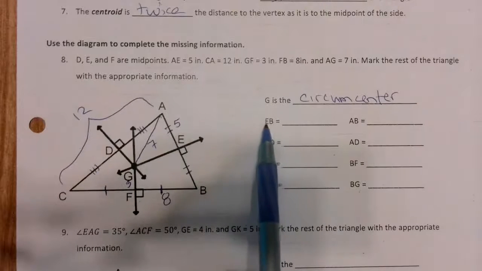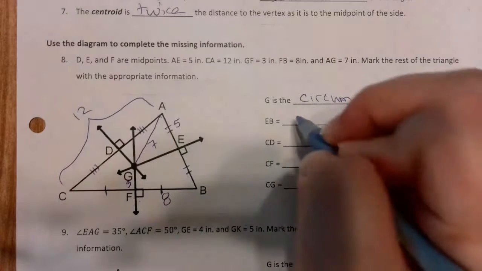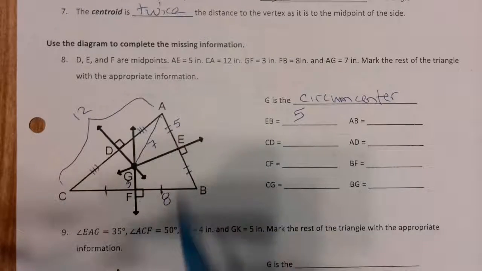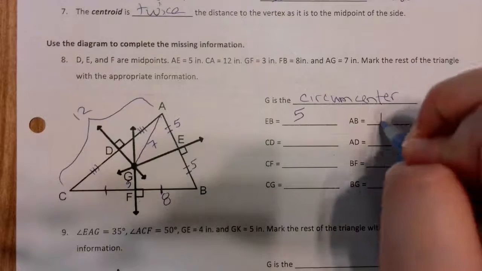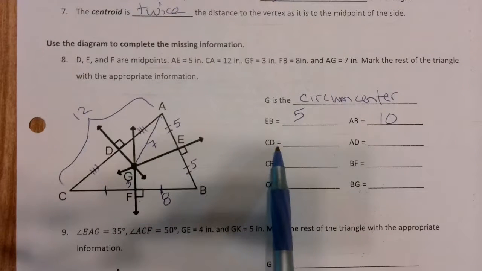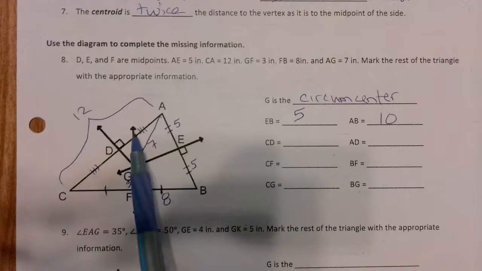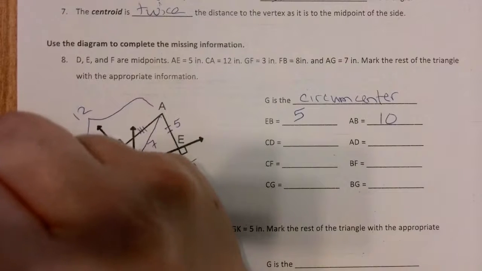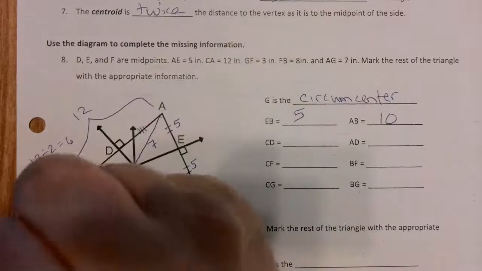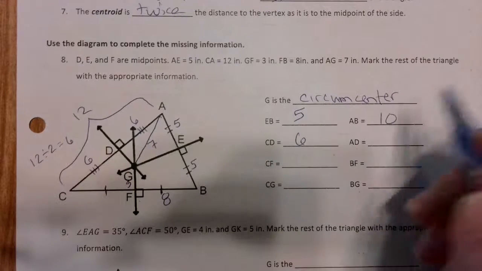All right, now let's see. EB is right here. 2 tick marks, 2 tick marks, so EB is 5. AB, the whole length, 5 plus 5, is 10. CD is next. That's this piece right here. We don't know, but this one has 3 and this one has 3. They need to be the same. Together, they equal 12. So 12 divided by 2 is 6. CD is 6 and DA is 6. So AD is 6.